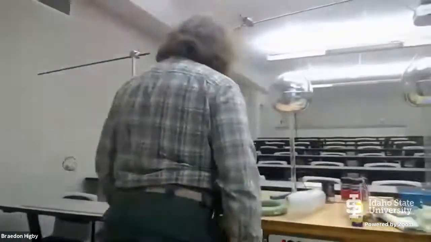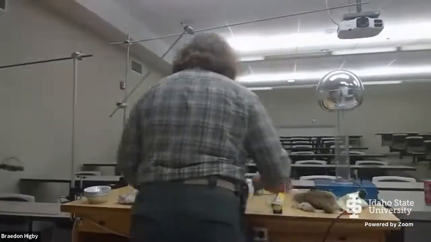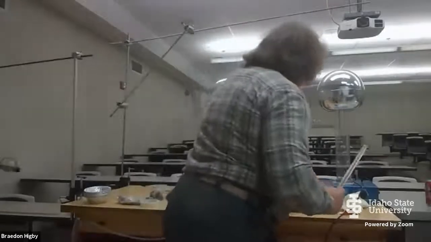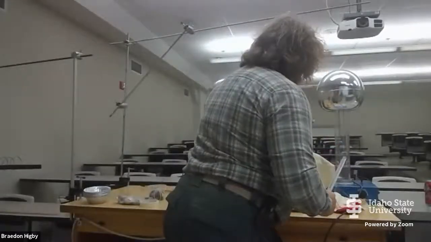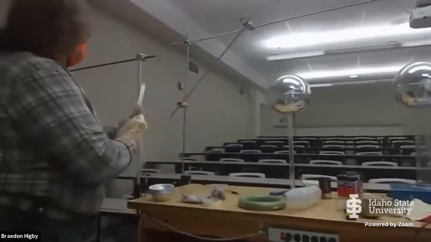Let's try something else. I have an acrylic rod, and let's try rubbing it with silk. I think this is silk.